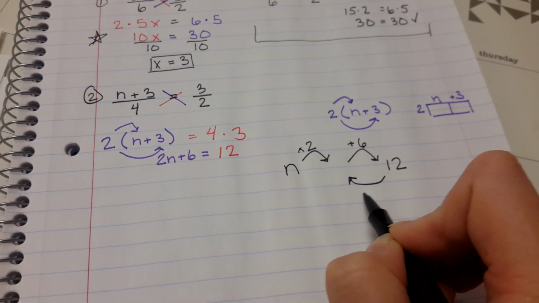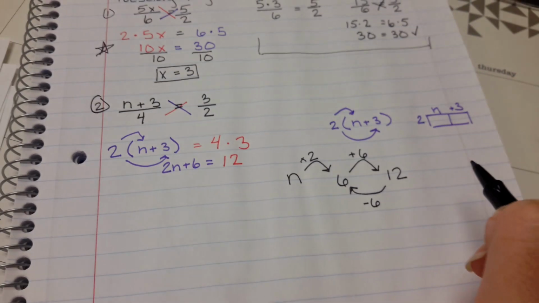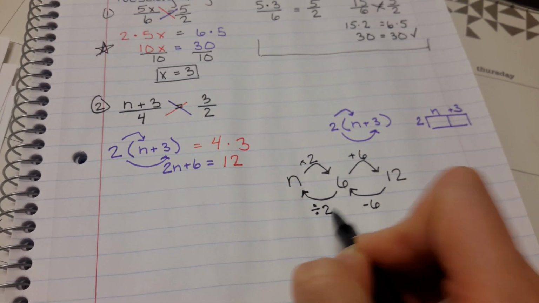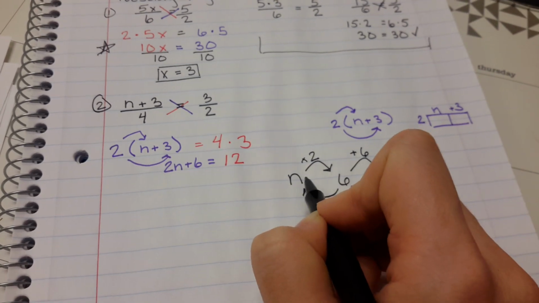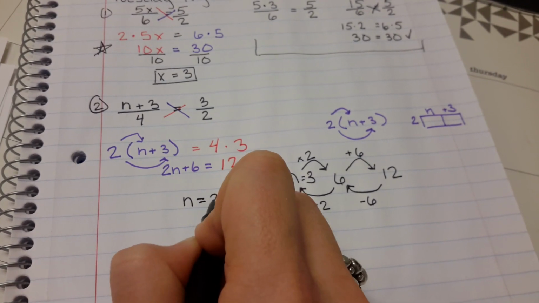The inverse of plus 6 is minus 6. 12 minus 6 is 6. The inverse of times 2 is divide by 2. 6 divided by 2 is 3. So our answer is n equals 3.